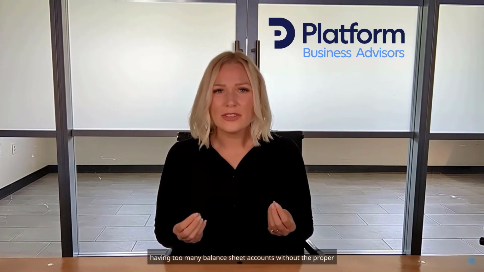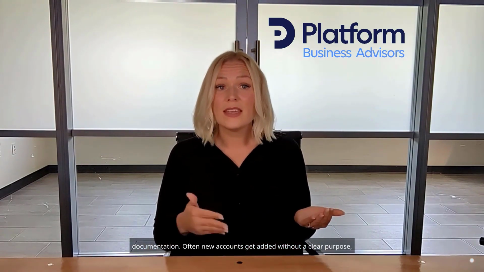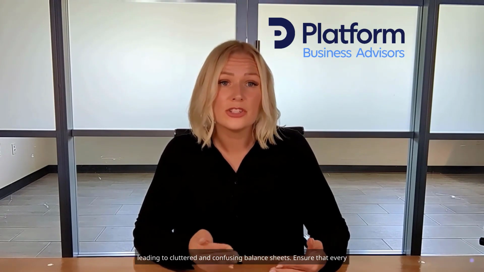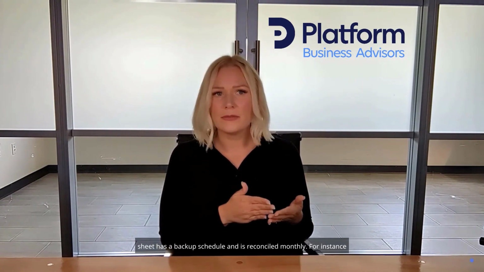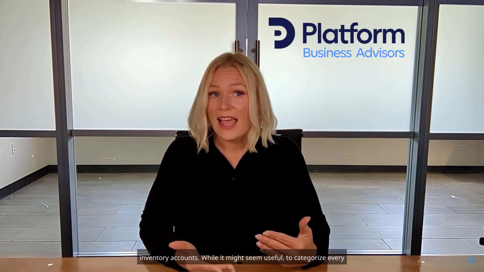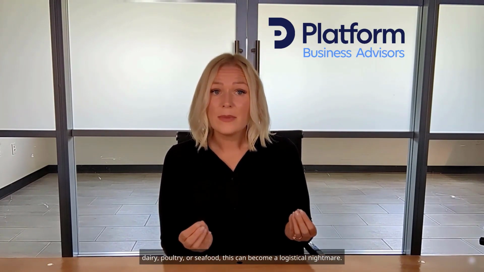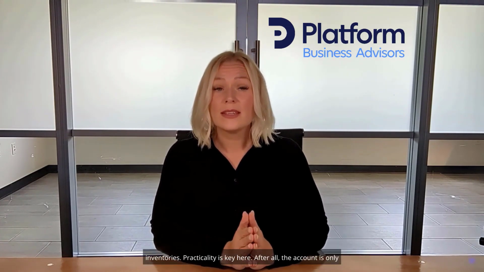One big pitfall is having too many balance sheet accounts without the proper documentation. Often, new accounts get added without a clear purpose, leading to cluttered and confusing balance sheets. Ensure that every balance sheet account has a backup schedule and is reconciled monthly. For instance, inventory accounts. While it might seem useful to categorize every type of inventory separately, like dairy, poultry, or seafood, this can become a logistical nightmare. Assess whether your team can realistically manage and track these inventories.